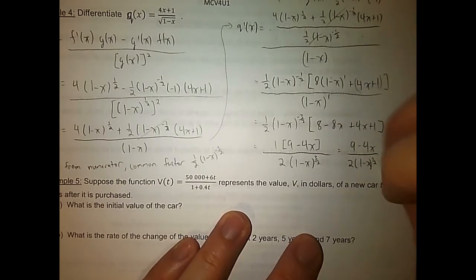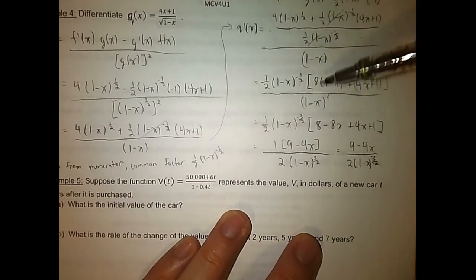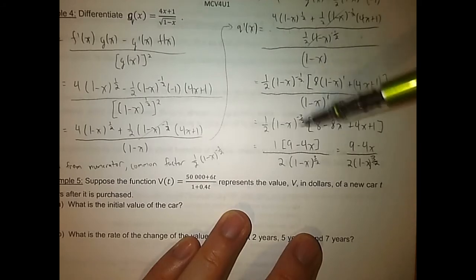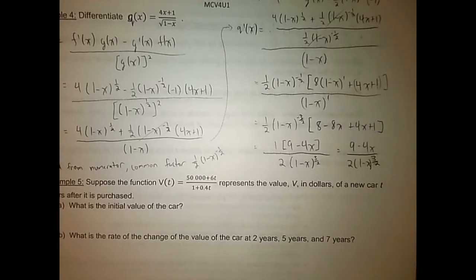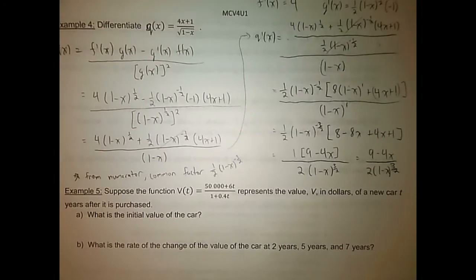Oops, sorry, this is just my exponent of 3 over 2. And I got 3 over 2 again because when I subtracted these, negative 1 over 2 minus 1 would give me negative 3 over 2, and then I move this to the bottom of the fraction to make it positive. So yeah, there's a lot going on in here. Hopefully you're able to follow along. If you're not, just let me know, and we can go over it again.